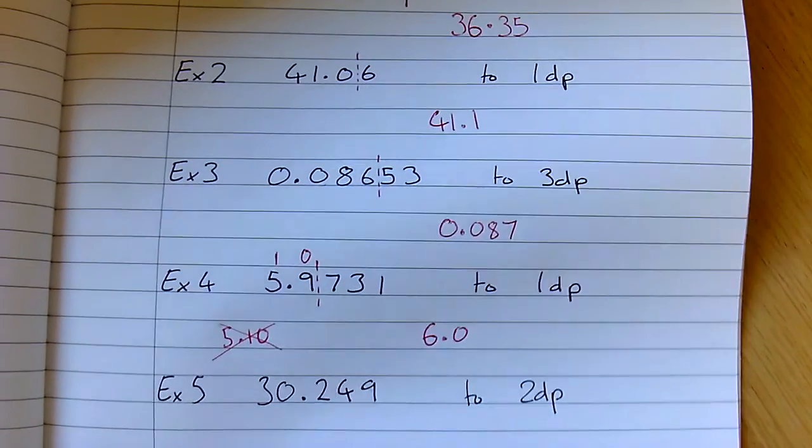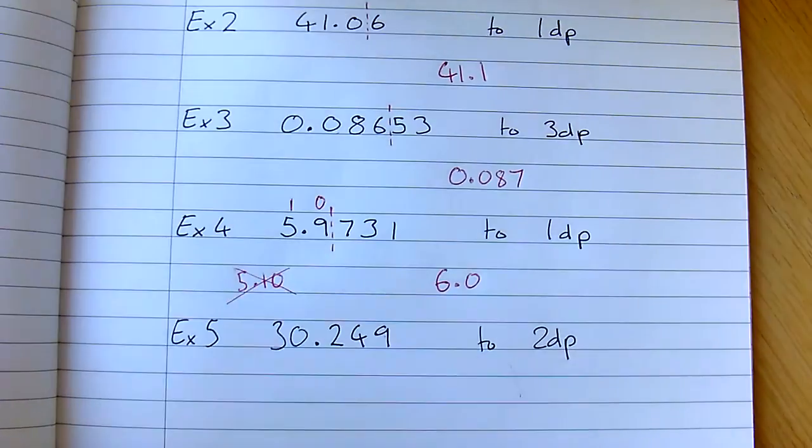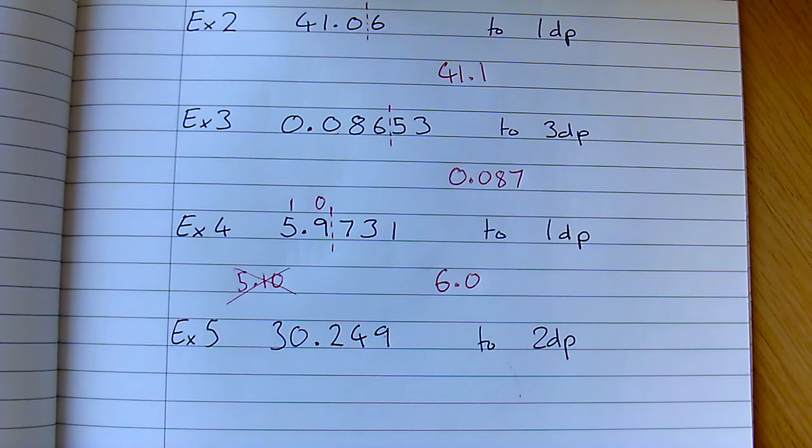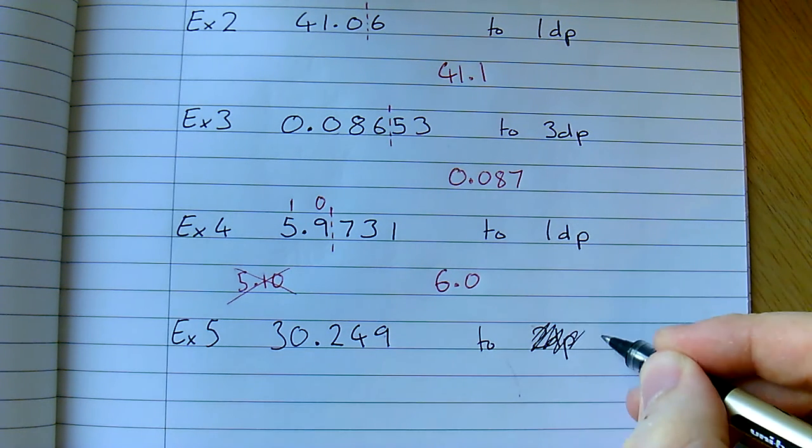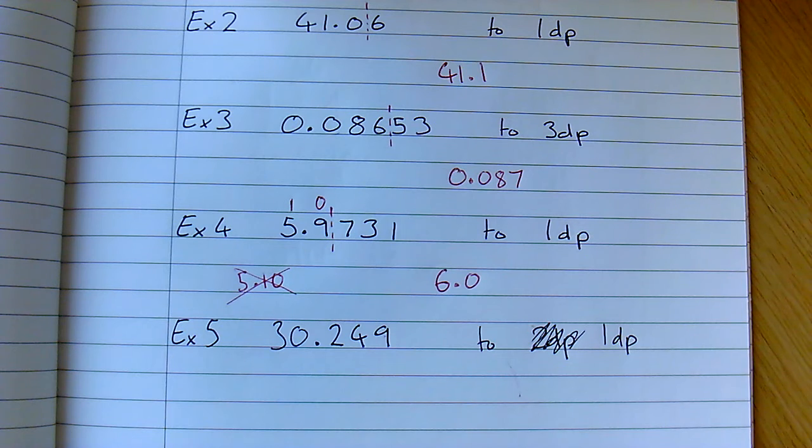Now my last question is 30.249 to 2 decimal places. 30.249. Do you know what? I'm going to change this. Let's make this 1 decimal place because I realise I haven't done one of these examples yet. A bit naughty of me. So 30.249 to 1 decimal place.